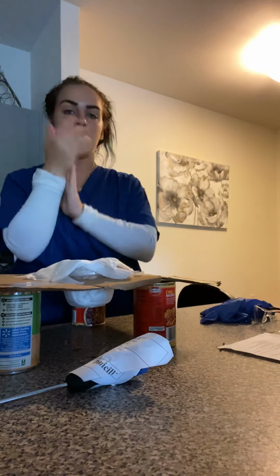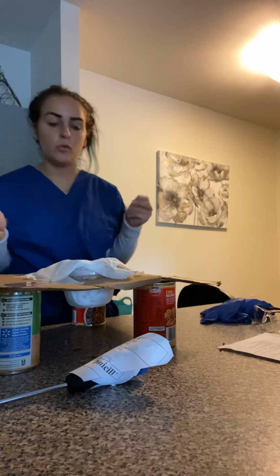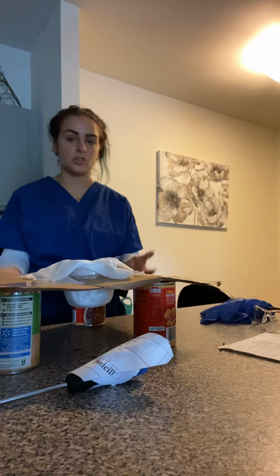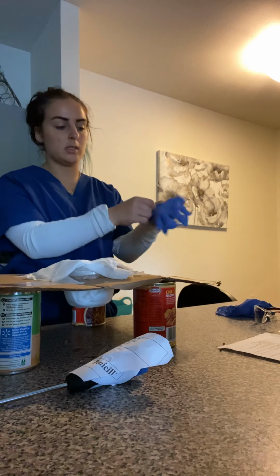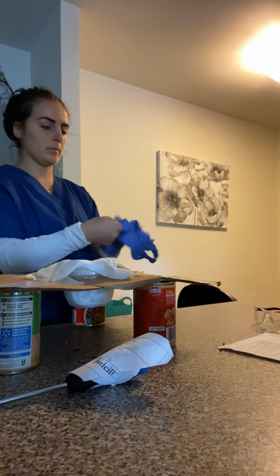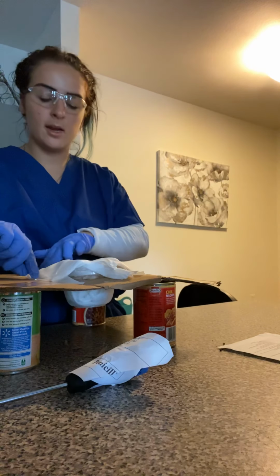So now I'm going to move my phone over here so that we can see me performing on Mr. Jones, and I'm going to perform hand hygiene. All right, so for me to perform this, I'm going to lower the rails on my patient's bed and get him into a comfortable position so that I may perform this. And I'm also going to don my sterile gloves and my glasses.